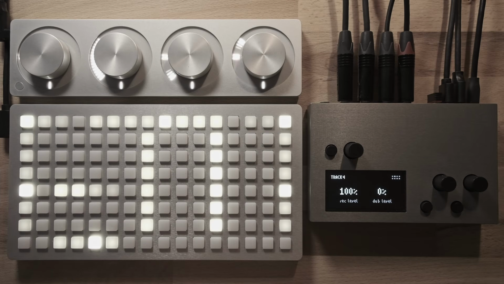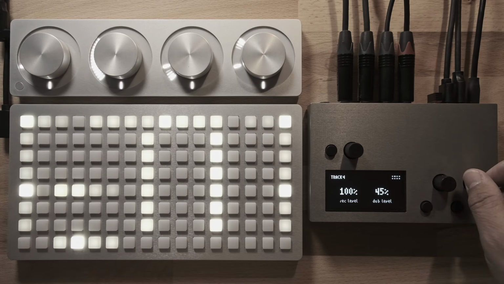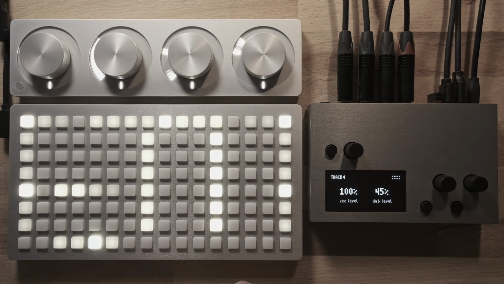So what you just heard was the note I played and the playhead playing it back once. After one pass, because the dub level is set to 0, it will delete everything that is already there. So turning up the dub level will preserve the existing audio and replace it gradually. So you can hear the signal fade out slowly because it's gradually being replaced with silence.